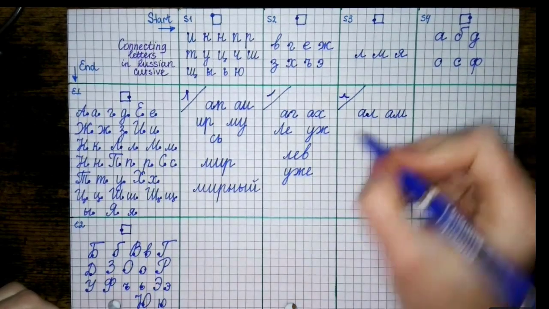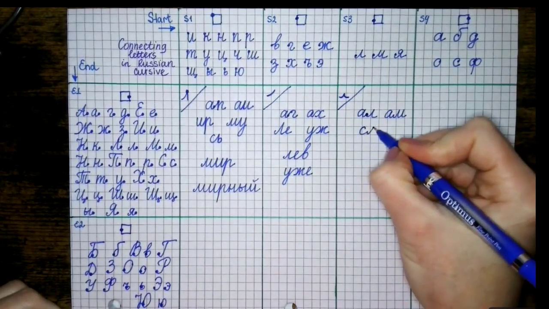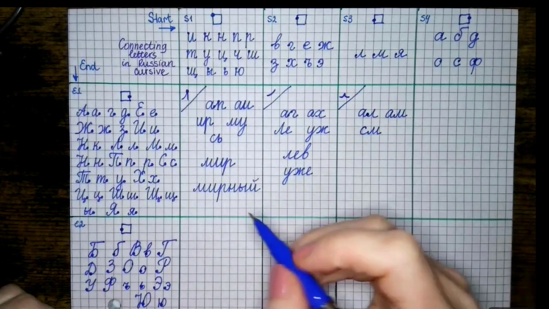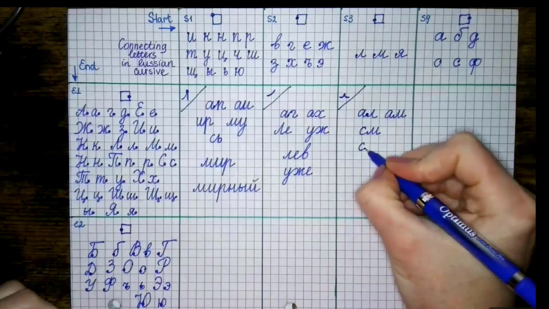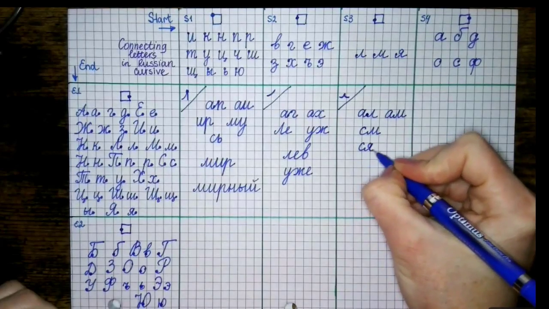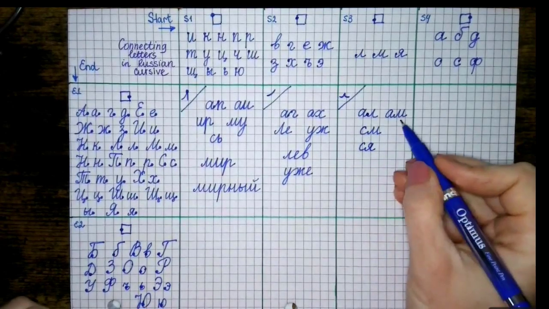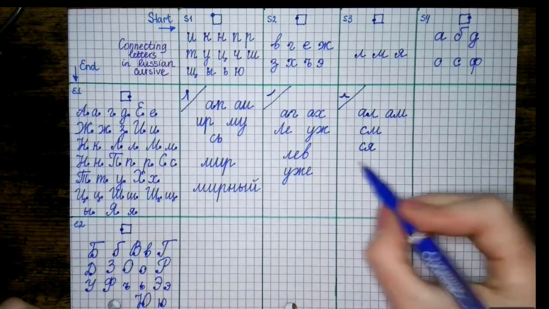So let's connect letter S and letter M. And again, let's do S and ya, because a lot of verbs end in that, and then ya. So we do need to know how to write it. Again, this little thing is one of the most common mistakes in Russian cursive writing, and it's really easy to avoid.